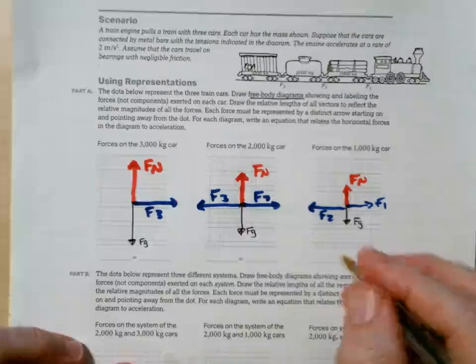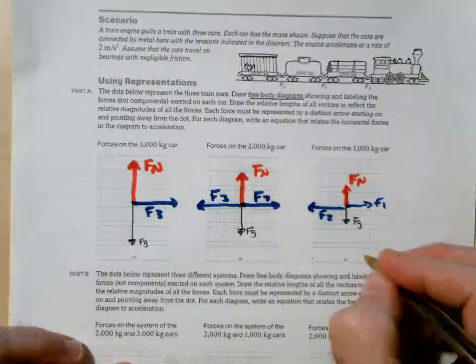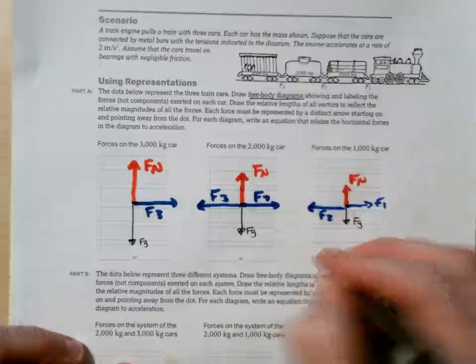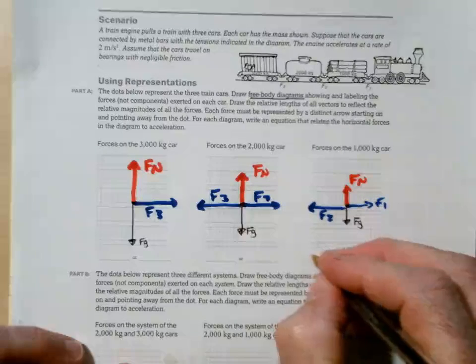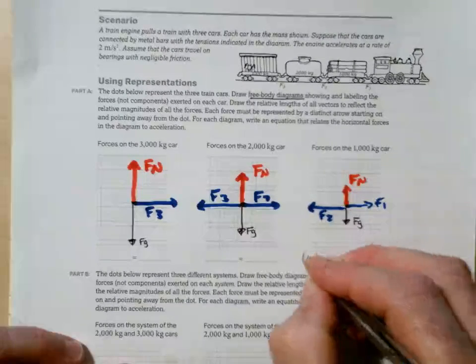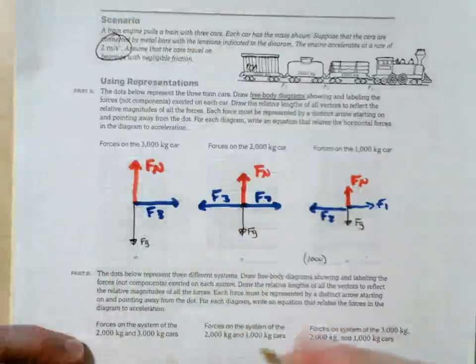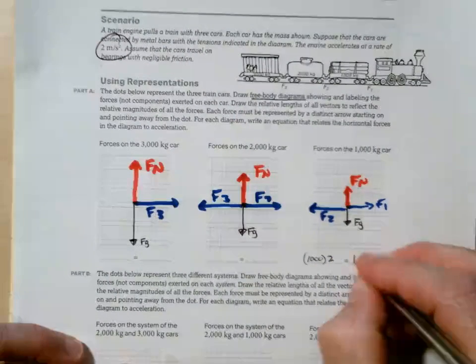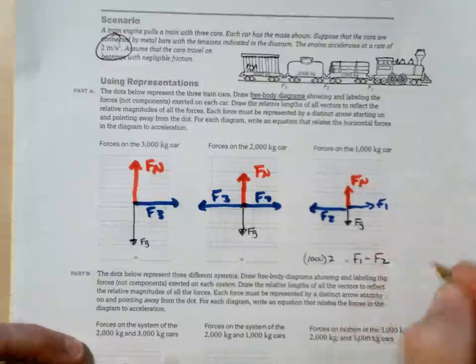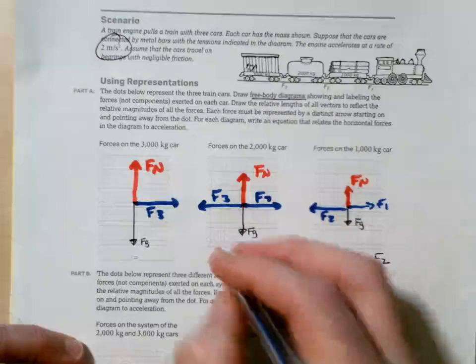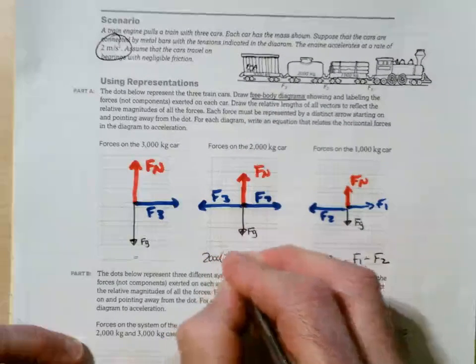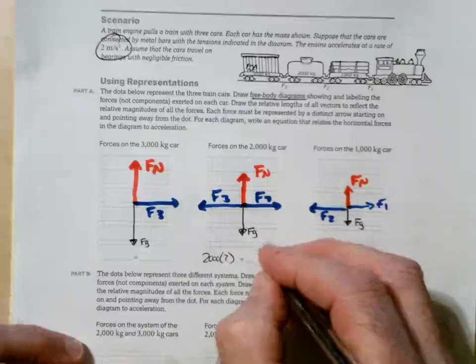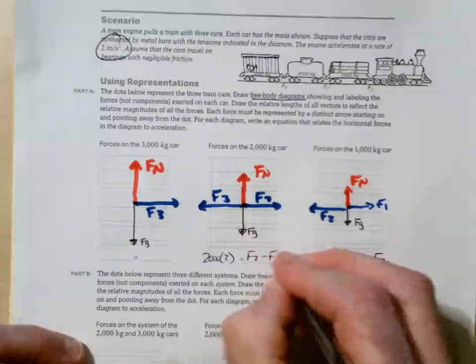So our expression is MA equals the sum of all the forces. So the mass of the first one is 1,000 times 2. A is 2, given, equals F1 minus F2. Here we have 2,000 times 2, which is equal to F2 minus F3.